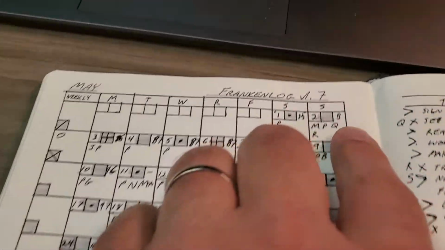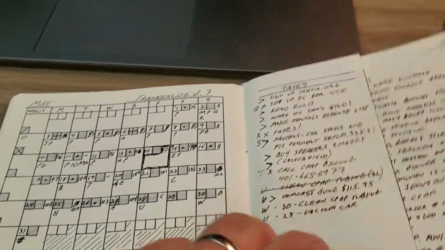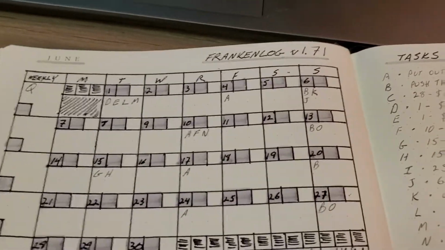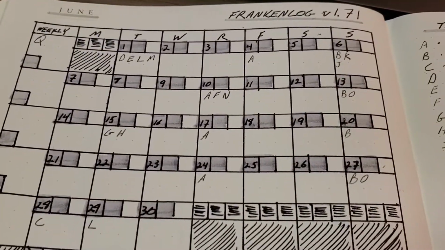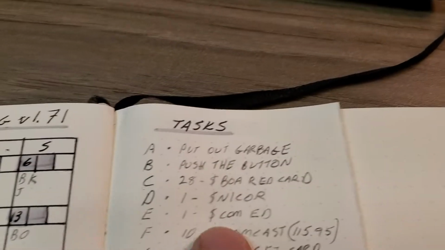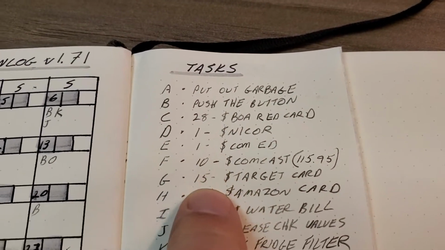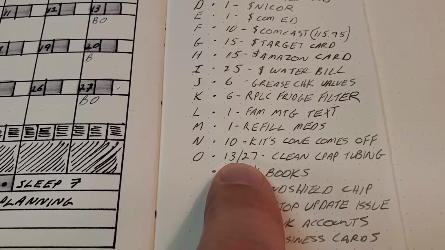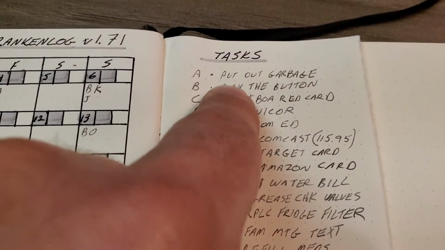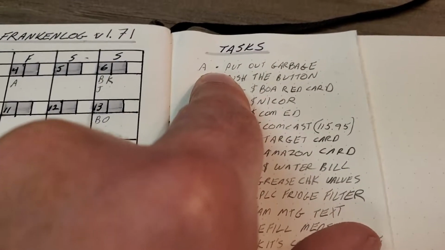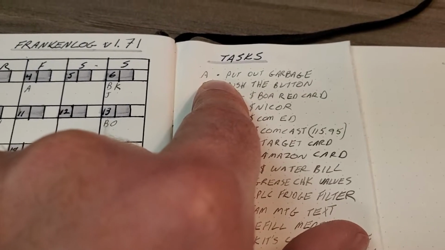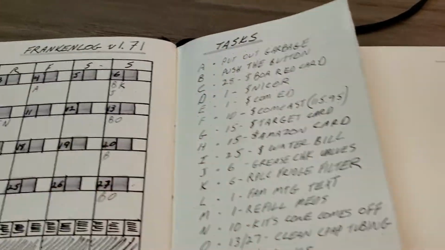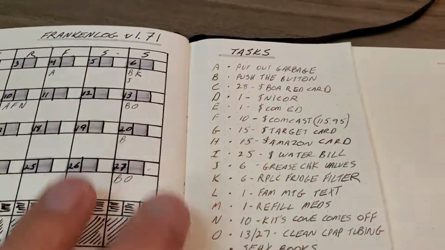So the reason this is Frankenlog 1.7, these version numbers are getting ridiculous, and this is 1.71, is because what I'm doing this month is whenever I write in a task, I'm also going to include the date, if it's a single date. Like this one here, there are 2 dates, so I put them both in. But for some of these, like put out the garbage, it's going to be in multiple places, so I don't bother putting a date. I already know that, so I know where I need to look for that, so that's not that big a deal. So that's the one big change.